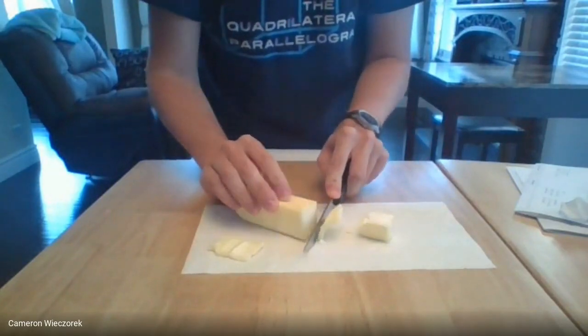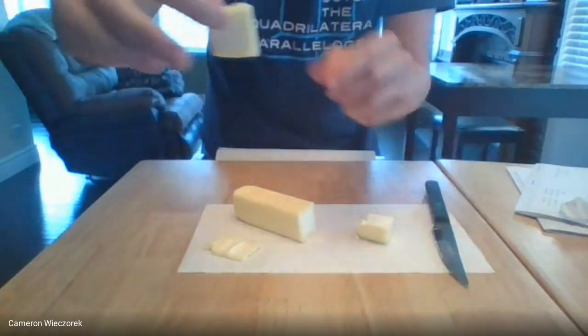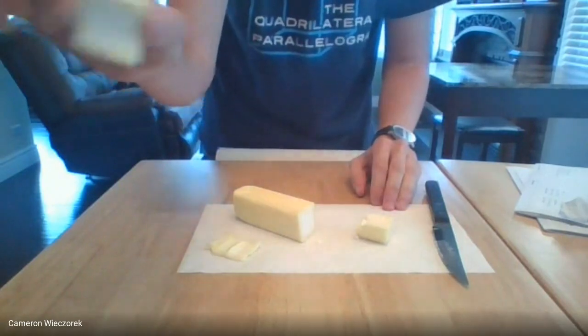Vertical cross section, like I'm a ninja. There's my cross section that I create. Pretend it didn't have any thickness to it. That would be the cross section vertically.